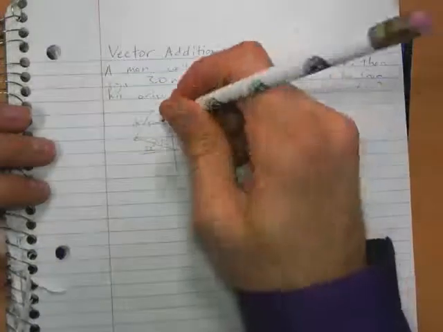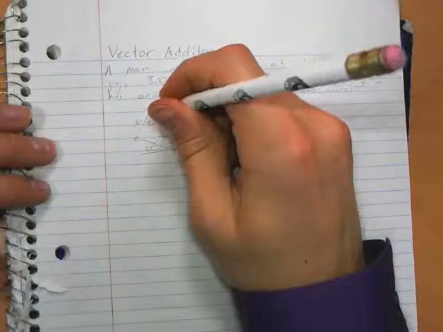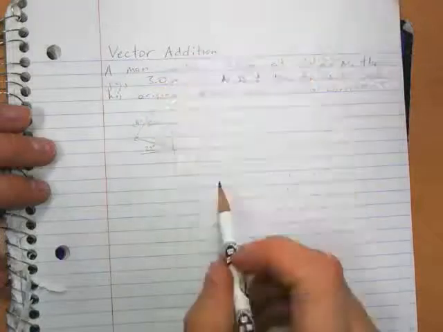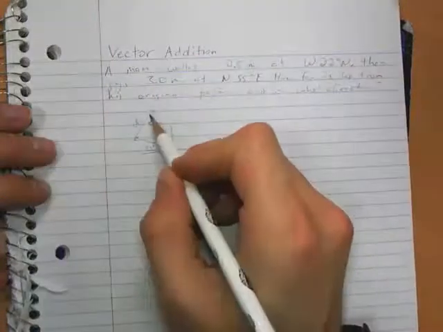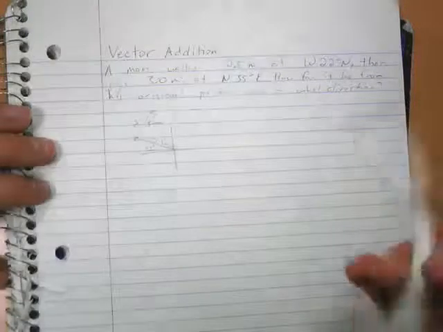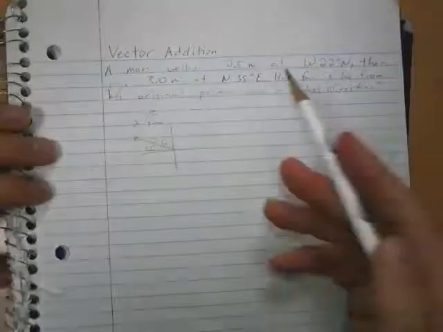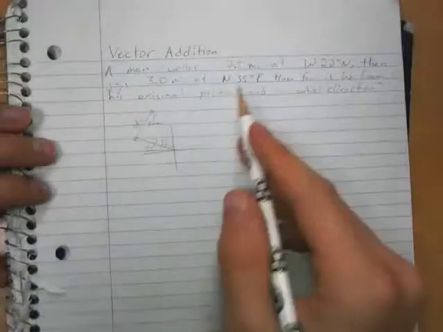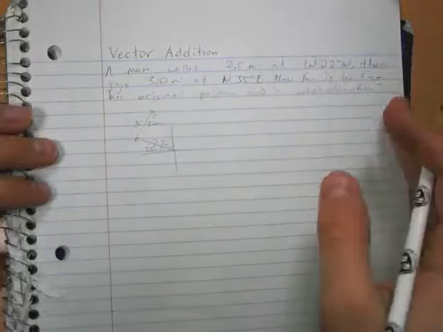Then our resultant vector is that guy right here, running from the origin to his final destination. So we can't just add the magnitudes together. That won't tell us how far away we are. That only works if the vectors are pointing in exactly the same direction.